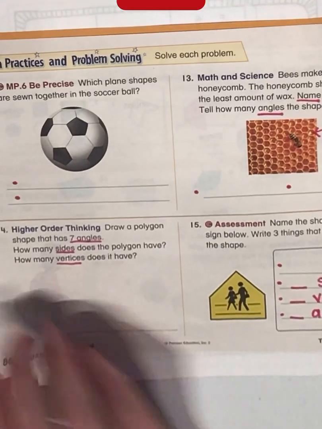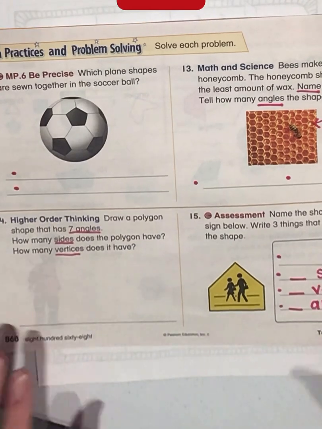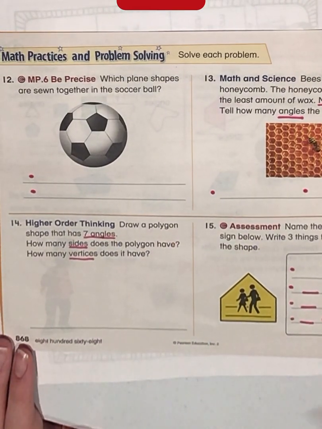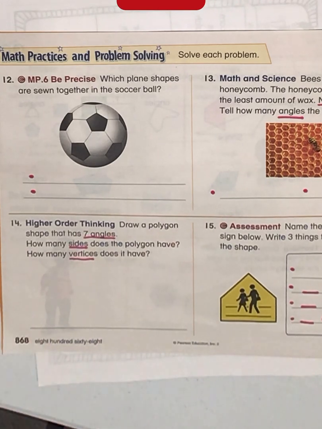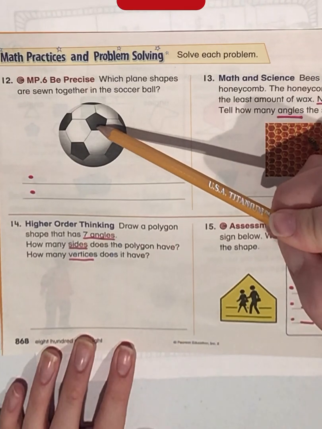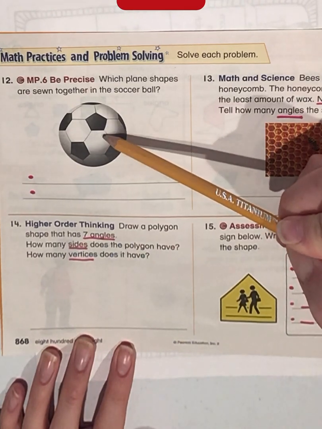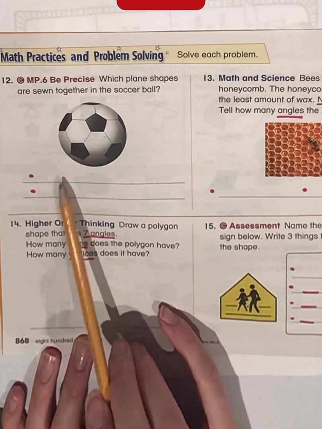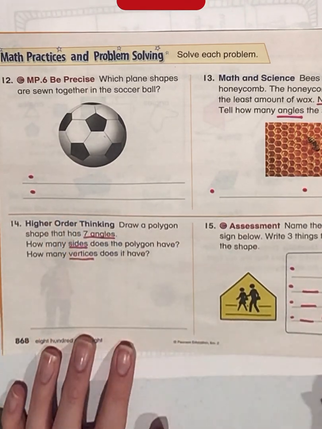Okay, so let's turn and look at the back side here. I have a few things underlined for you to pay attention to. On number 12, they want to know what plane shapes are sewn together in a soccer ball. So they want to know, what do we call the black shape and what's the name for this white shape? So count the number of angles or sides and write those 2 names. Okay, 2 answers on that one.